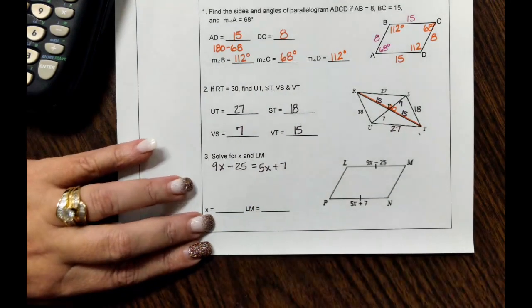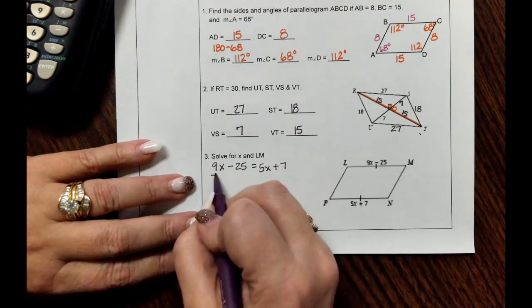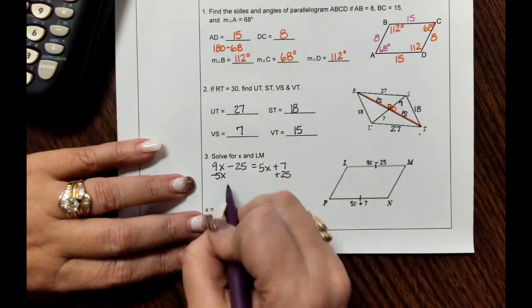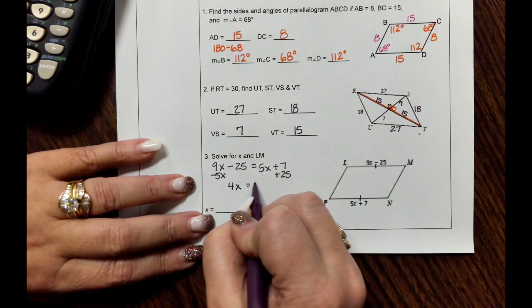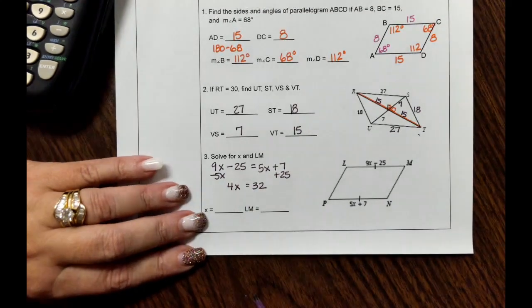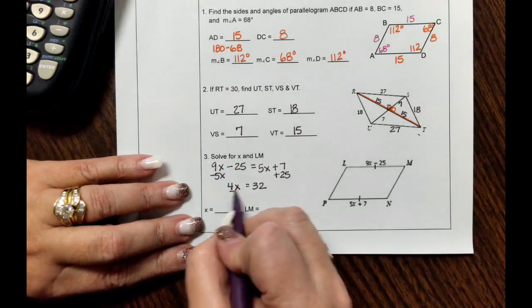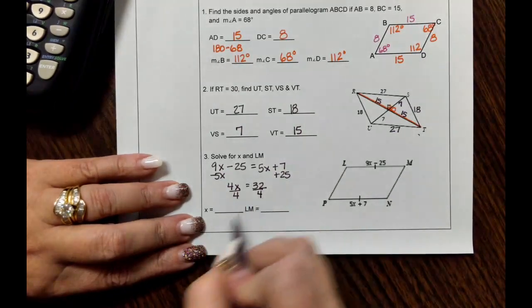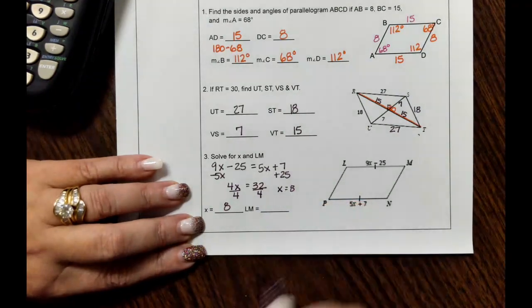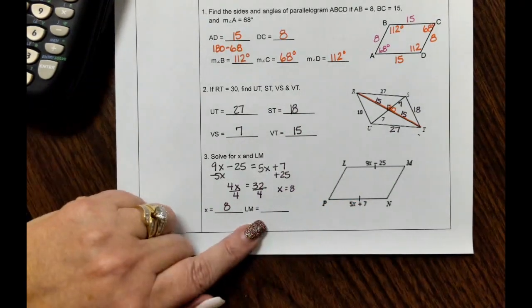If we go through and we do the algebra for that, we subtract 5x from both sides, add 25 to both sides. 4x is equal to 32. If at any point you need to pause the video, go ahead. Divide both sides by 4, and you get that x is 8. If x is 8, then how long is LN?